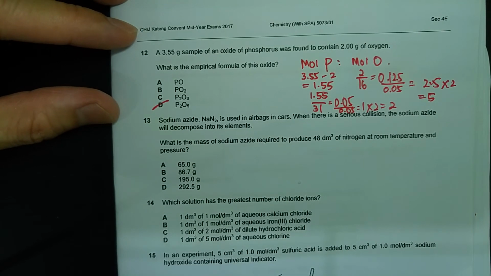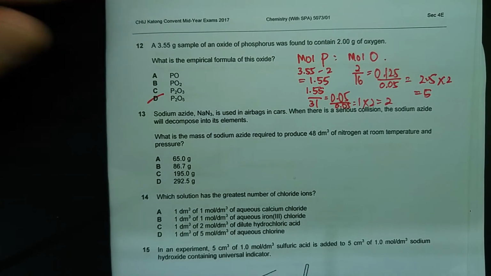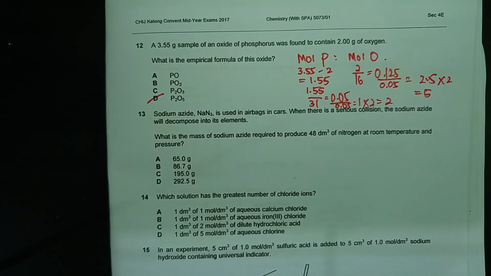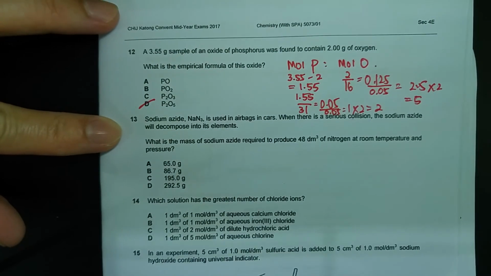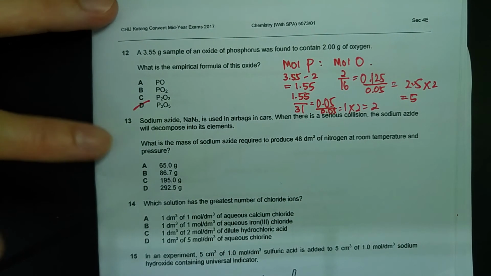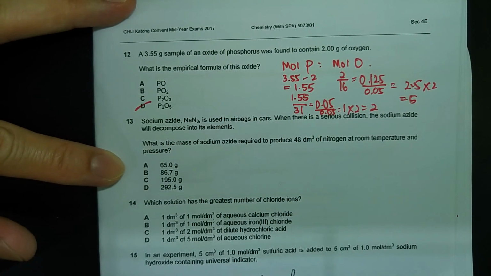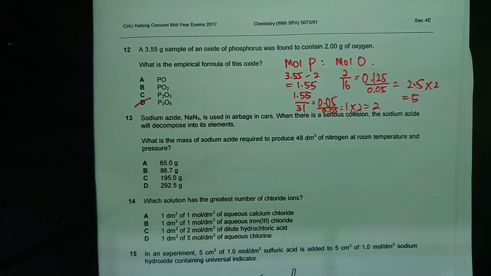Now let's look at question 13. Sodium azide is used in airbags in the car. When there is a serious collision, the sodium azide will decompose into its elements.